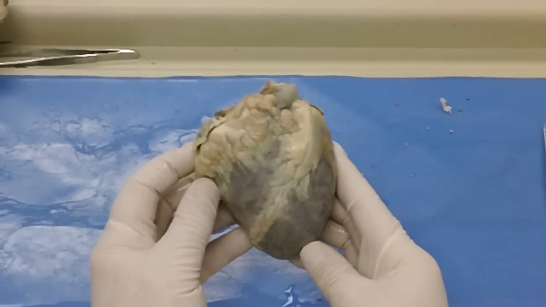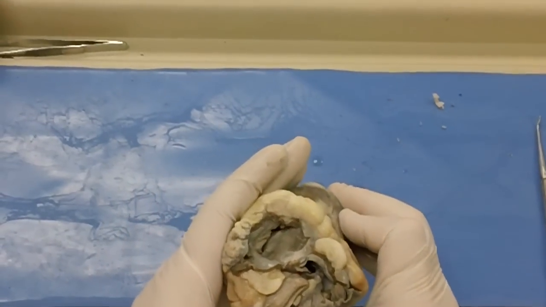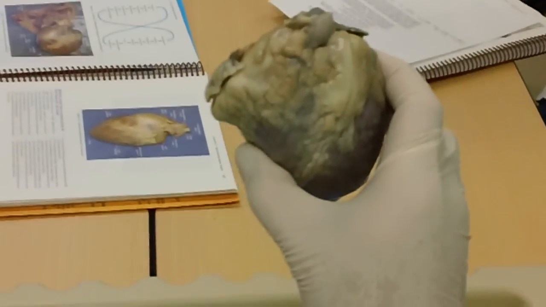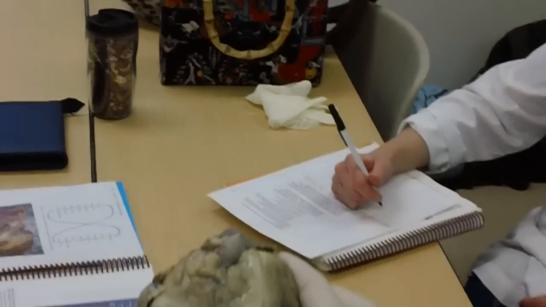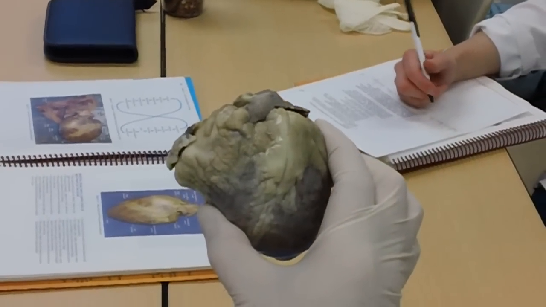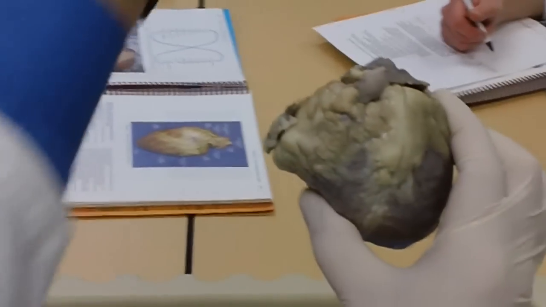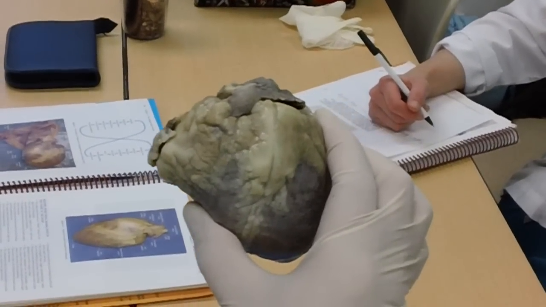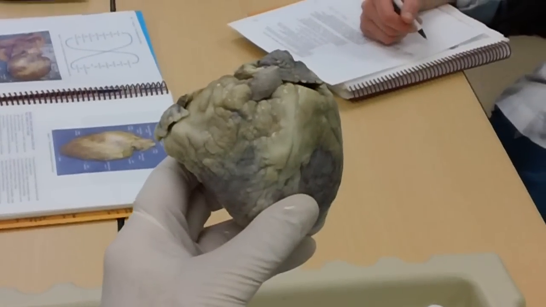If I'm looking at this heart right now, I have to figure out where things are supposed to be. If I held the heart just like this, where would the head of the animal be? Right here? Up where the camera is? If I was a human, that would be right. Over here? Over there? Here? Or here?